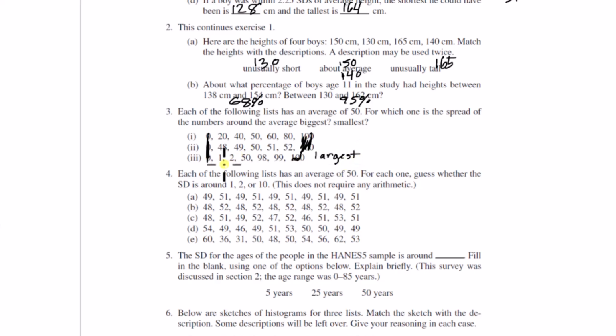Okay, which one's the smallest? The smallest spread's going to have numbers that are closer to 50. So 20, 40, yeah, this is right. These numbers are right next to 50. 48, 49, 51, 52. So this is the smallest spread.